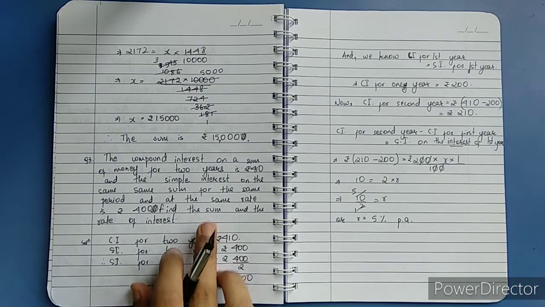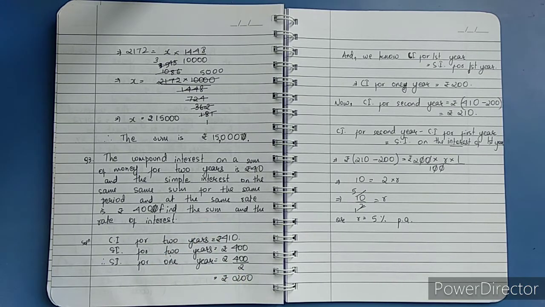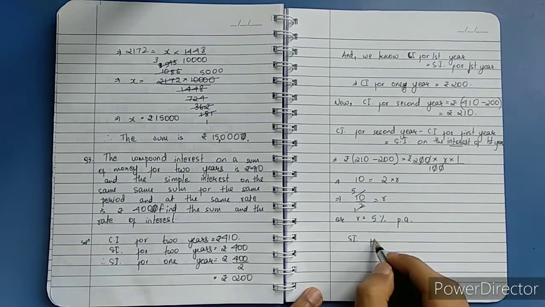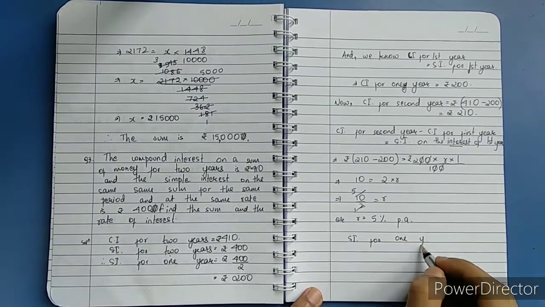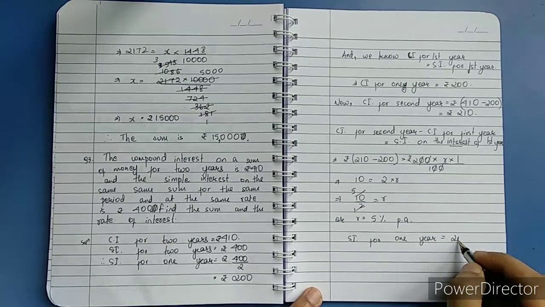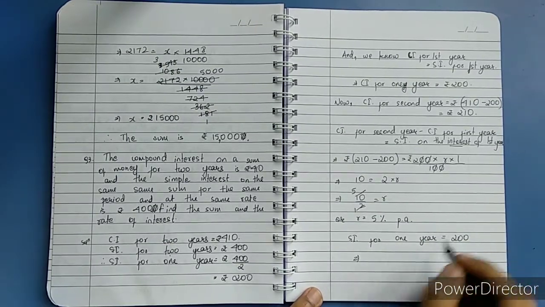Now what we need to do is find the sum. So SI for 1 year is equal to 200, and what is the formula for SI?